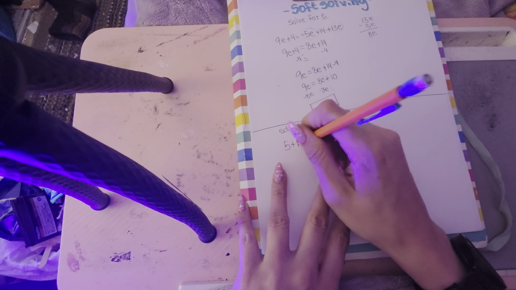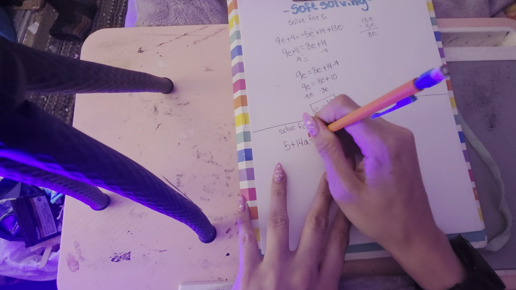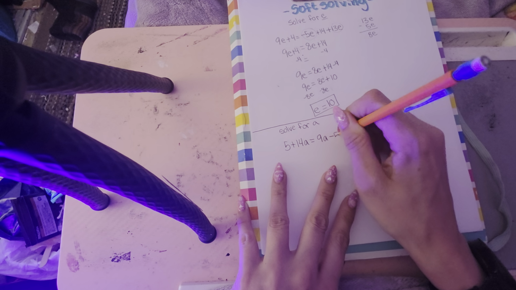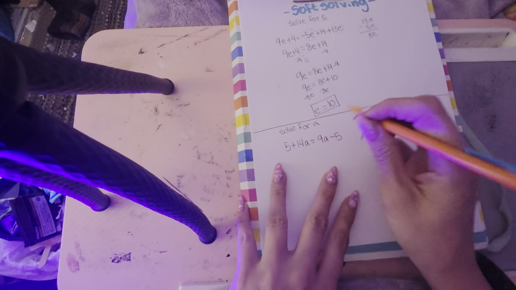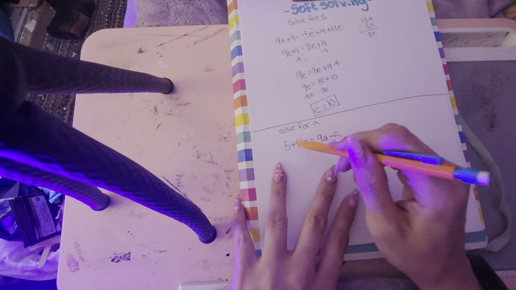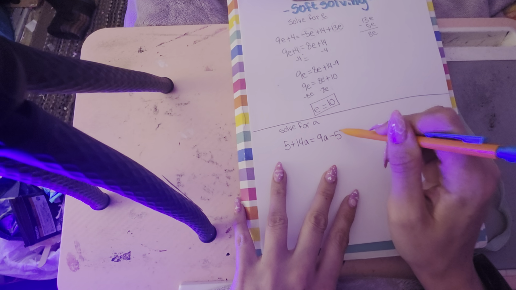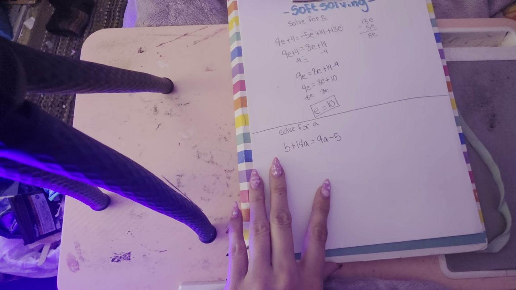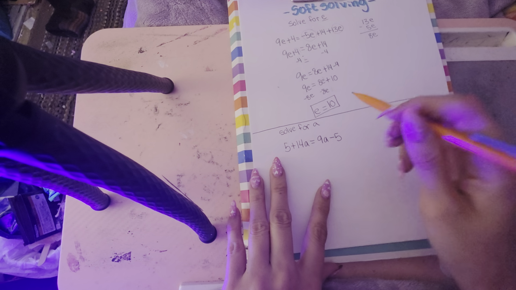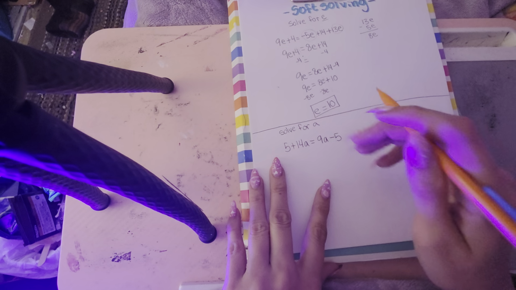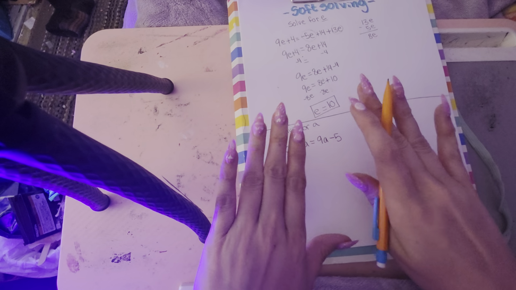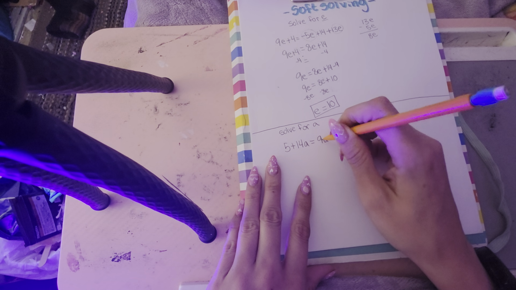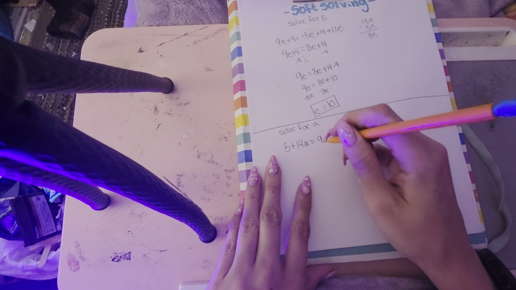So 5 plus 14a equals 9a minus 5. It's kind of tempting to see 5 and minus 5 and think that we can just get rid of these, but that's not how it works. Because remember, anything we do to one side, we have to do to the other side to keep our equation balanced. So first, I think I'm going to approach these a terms.